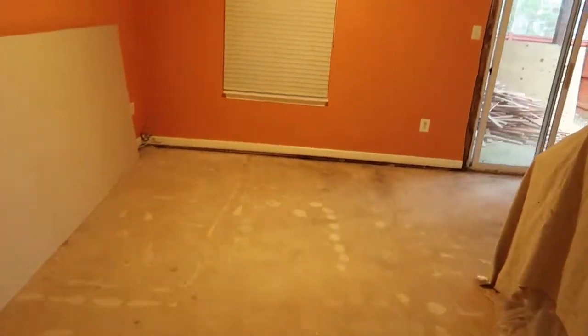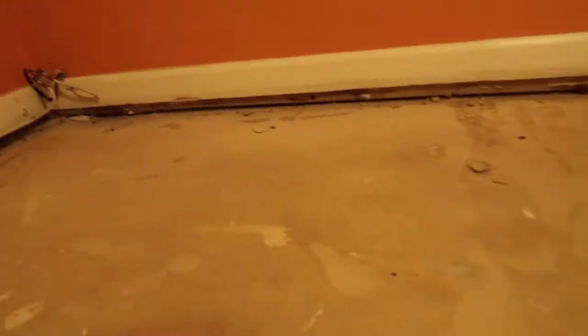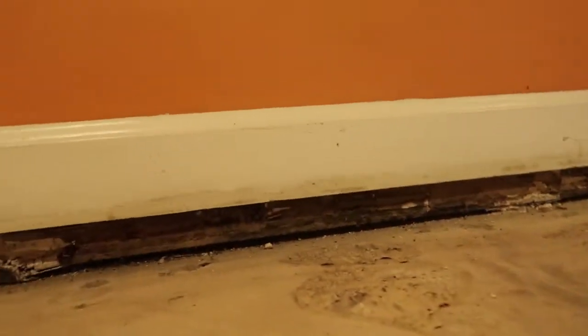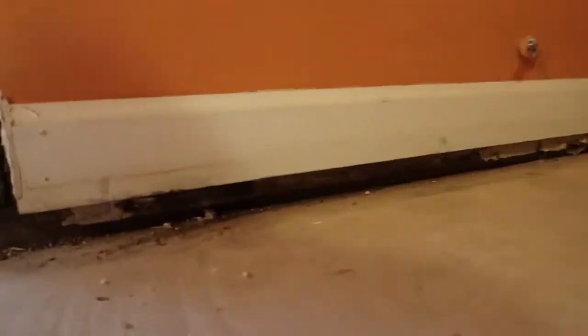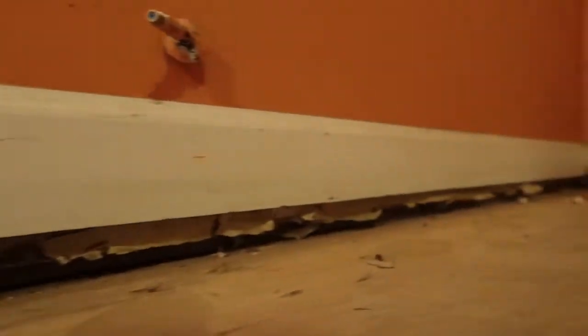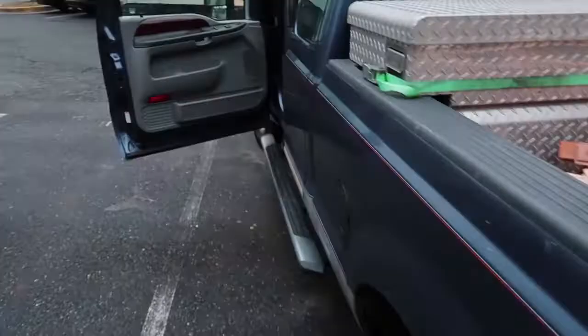Okay, we've got the floor demoed. You can see how far the rot came down. That's the sill plate you're looking at, and it actually goes all the way down here. So it was a good amount of water damage, so we actually had to rip up all the flooring. Alright, we got half of the flooring removed. Let's go to the dump.